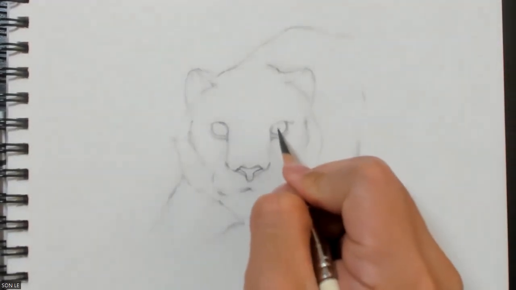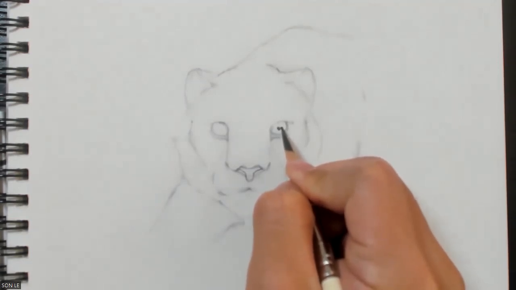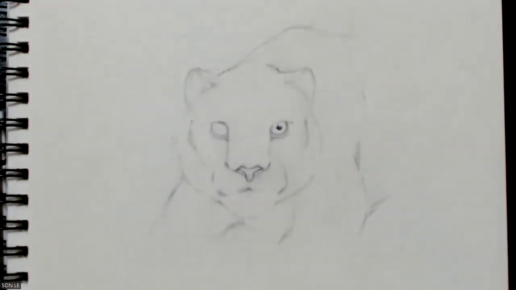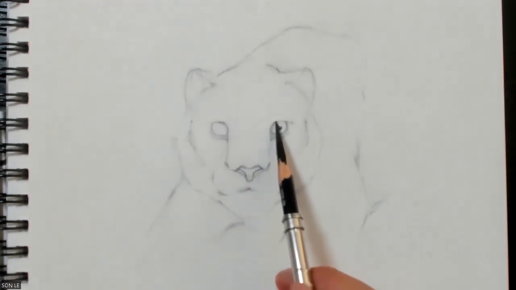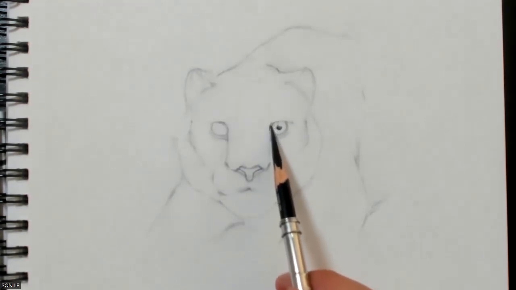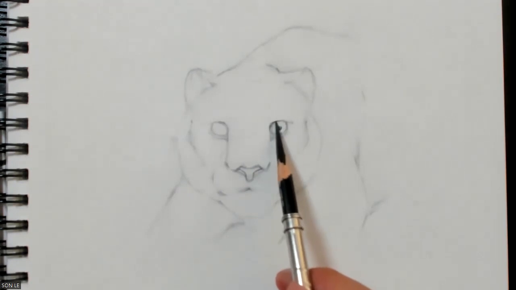Inside the eye, we're gonna draw a little curve to determine the pupil. You can see that I use curved lines first to outline the bottom half of the pupil. Then I use curved lines to shade toward the top. Hold your pencil far in the back. We shade the outline first.